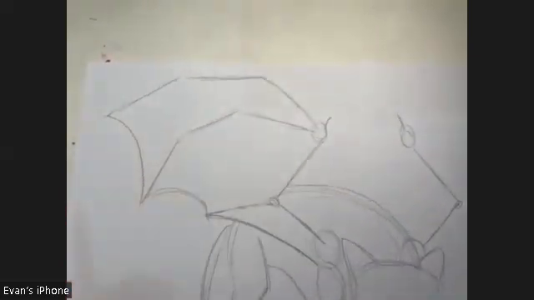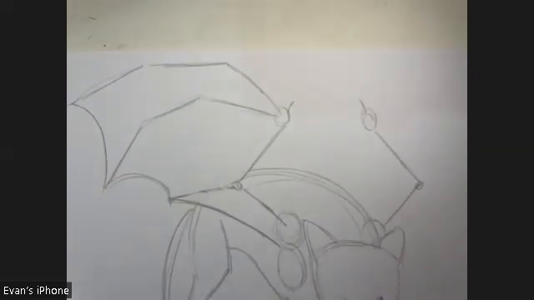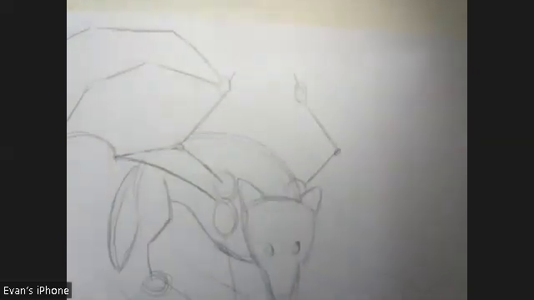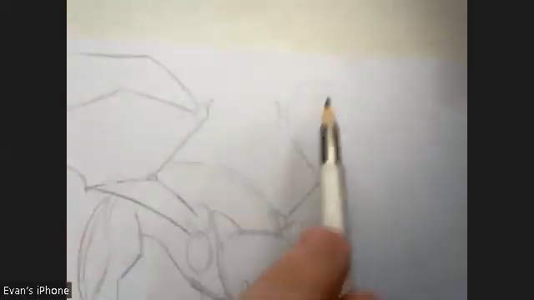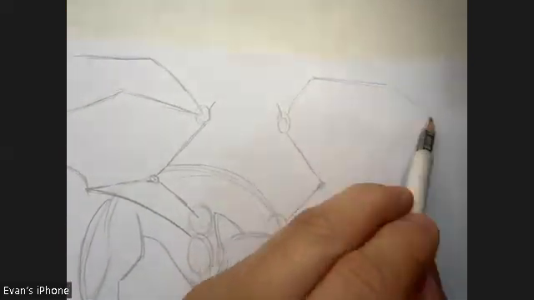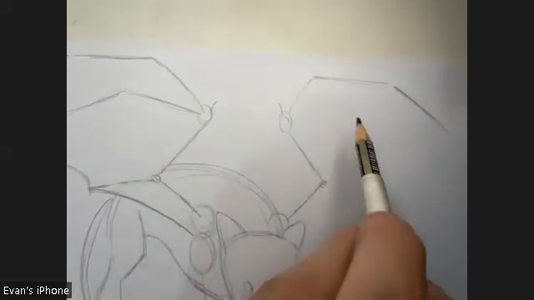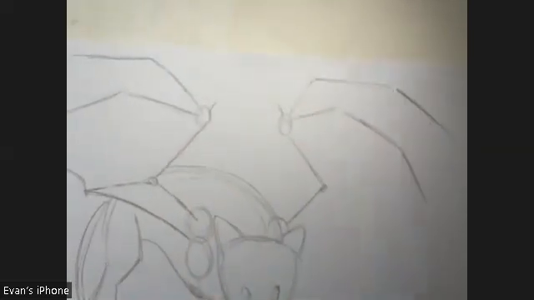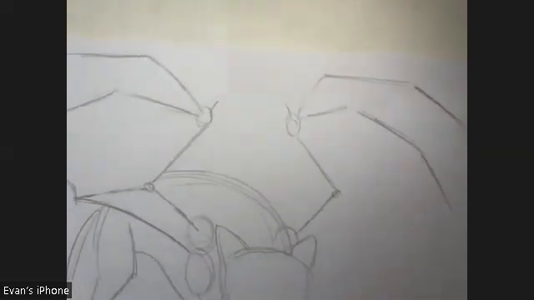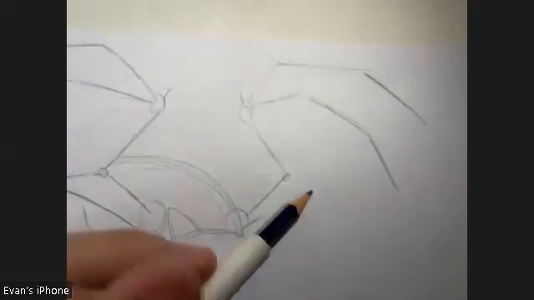I'm just rubbing out those lines in there. So let's do that on the other side as well. We don't want to draw these ones bigger. We're going to do roughly the same. 1, 2, 3. And then another one. 1, 2, 3. And then one from the elbow.